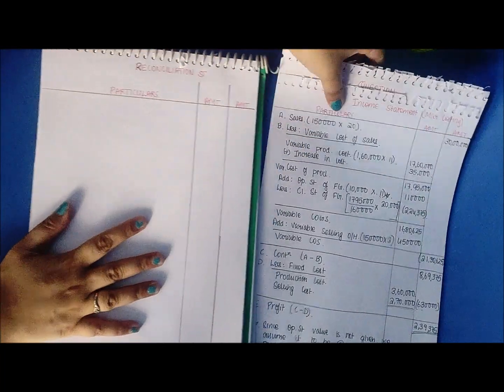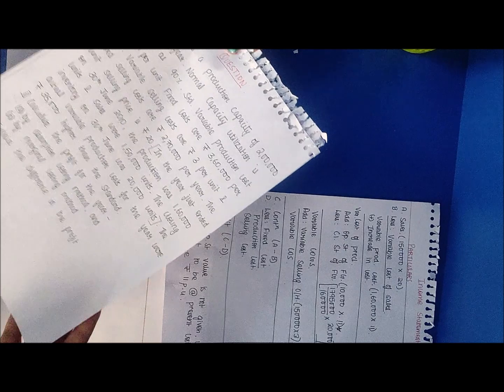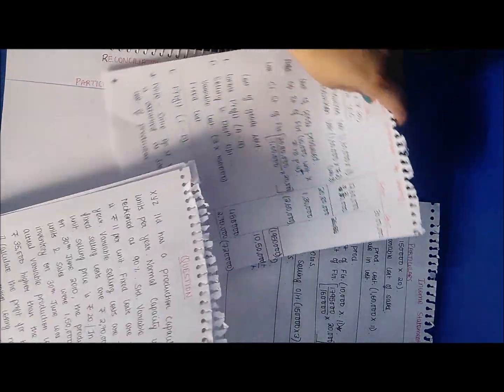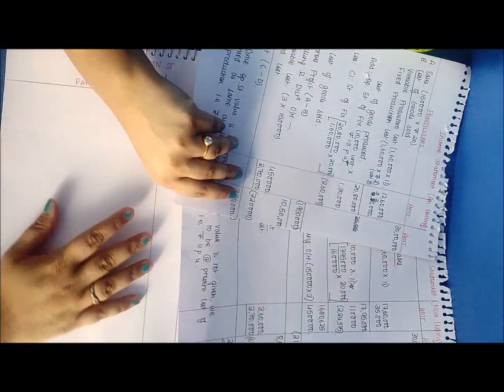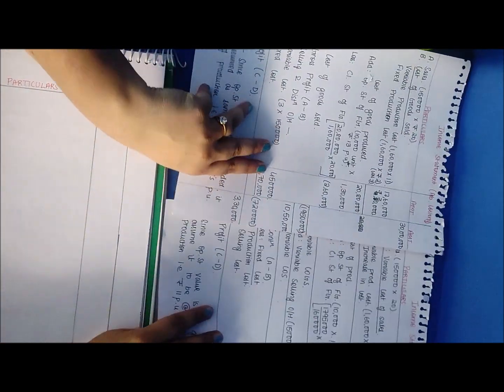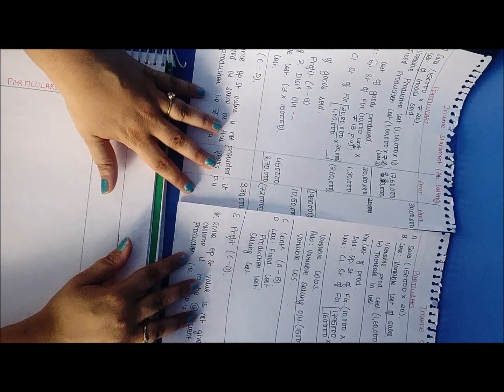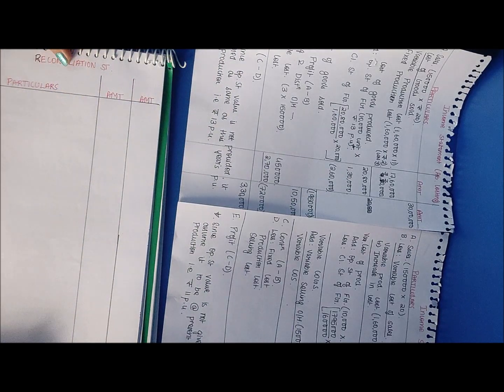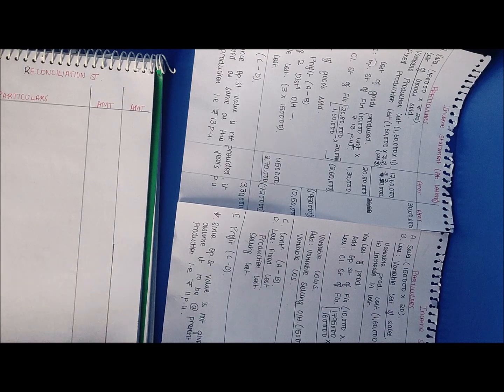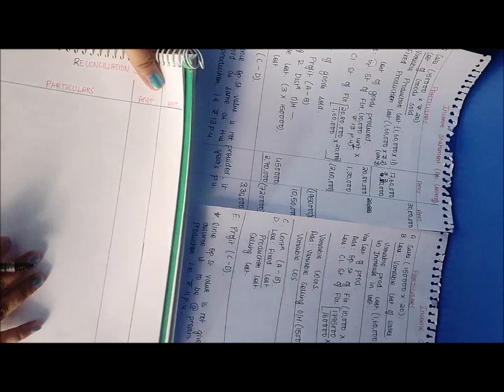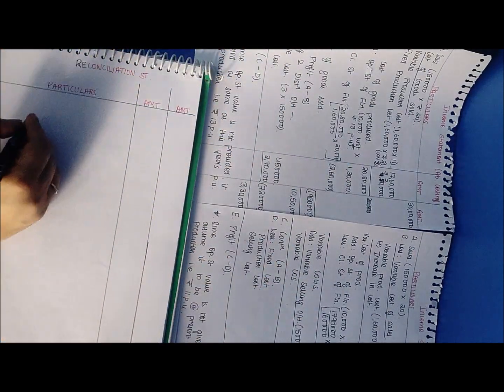So we have the two profits in front of us. One is marginal and the other is absorption costing. Now if we see, we can start with either the absorption profit or the marginal profit.